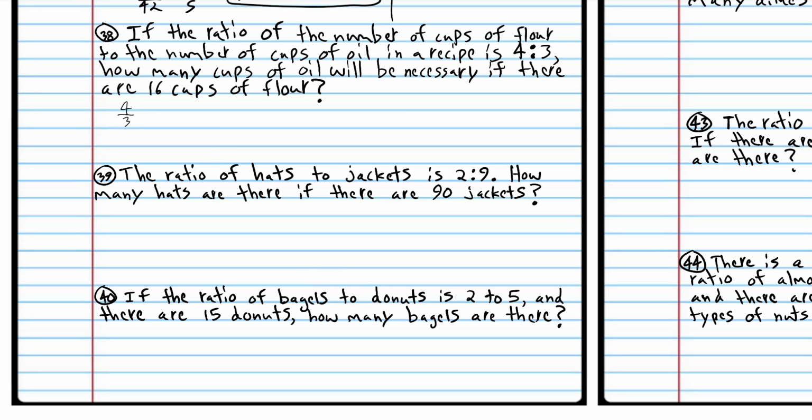4 over 3 is equal to, and we're looking for cups of oil, and we have cups of flour. So it says flour first, so that goes on the top. And we'll just put C for cups of oil. Multiply both sides of the left fraction by 4, and you get 16 over 12 equals 16 over C. So therefore, C must be 12. 12 cups of oil.